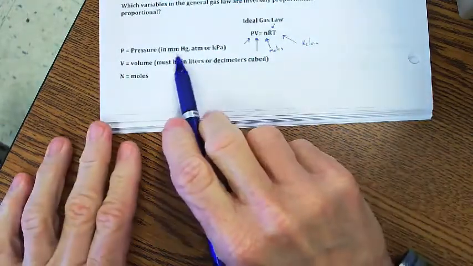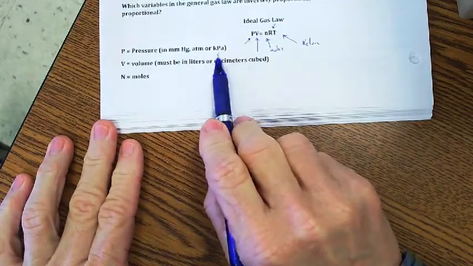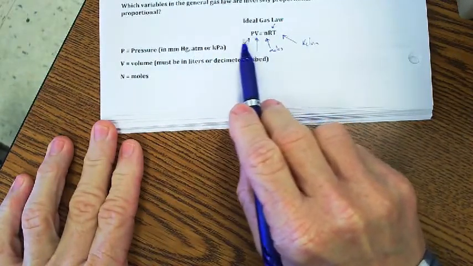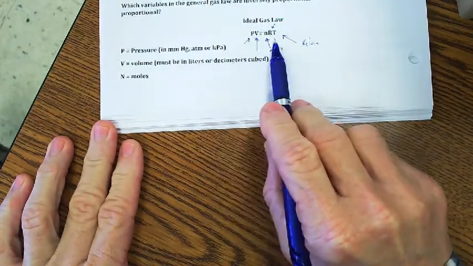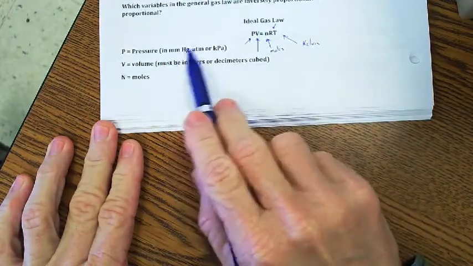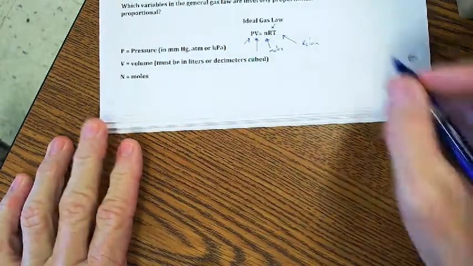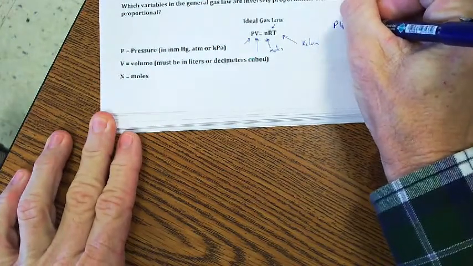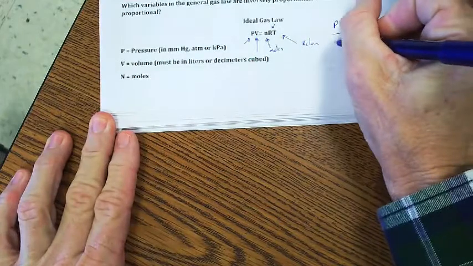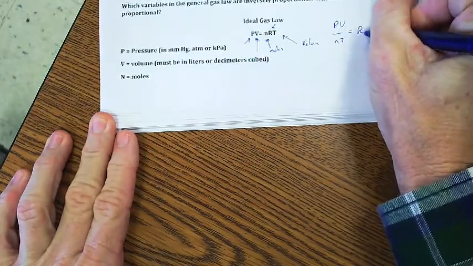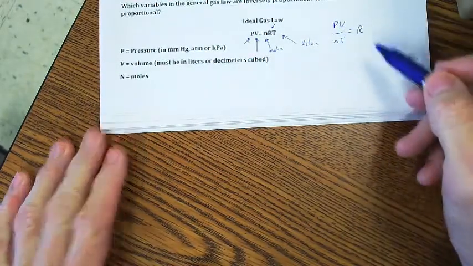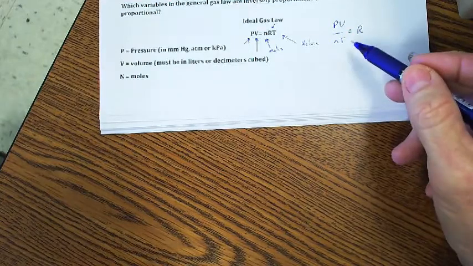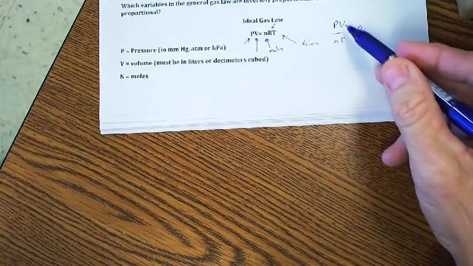And I'm going to show you real quick how they end up with R. Since pressure can be in millimeters of mercury, atmospheres, or kilopascals, that's the only one that could be in different units. R, the universal gas constant, will depend on the pressure unit. So let me show you real quick how they get that and why it changes depending on pressure units. If you rearrange this equation to solve for R, PV over nT equals R, and you plug in all standard conditions for a gas, multiply, cross, and divide, you'll get R.